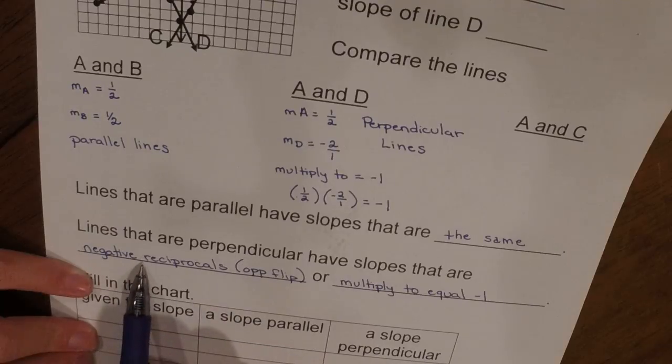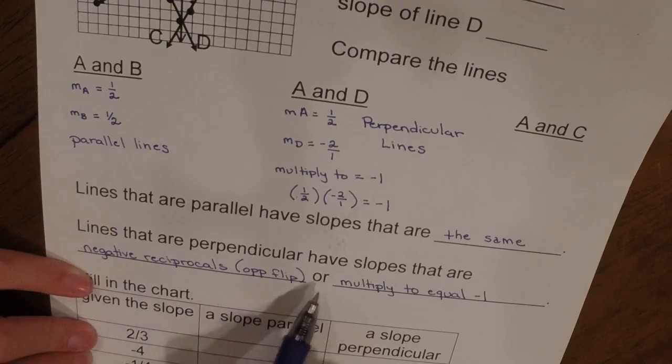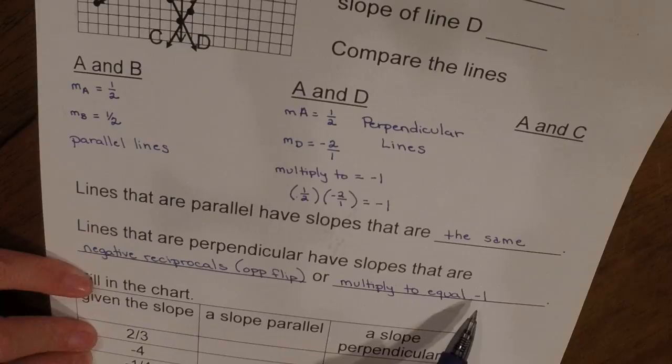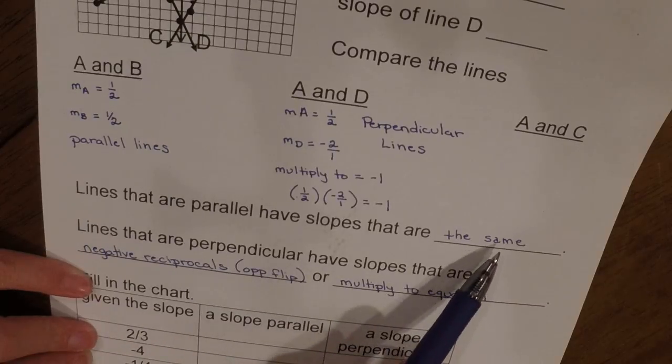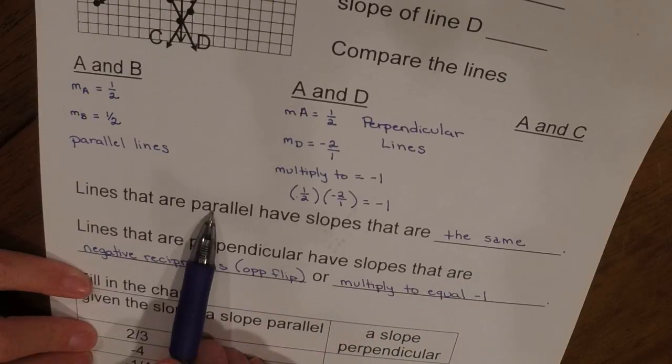If the slopes are negative reciprocals, or if they multiply to equal -1, that's your telltale sign that they are perpendicular. If they are exactly the same, that's your telltale sign that they are parallel.